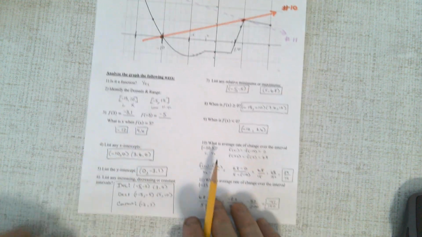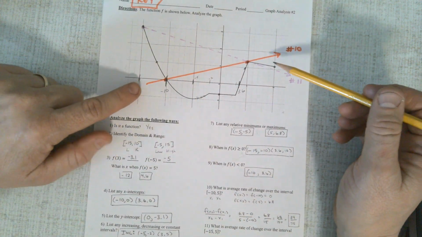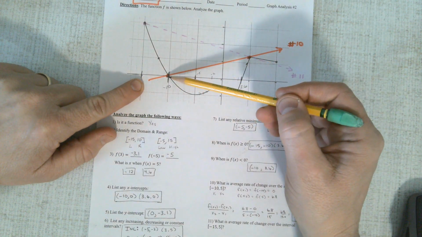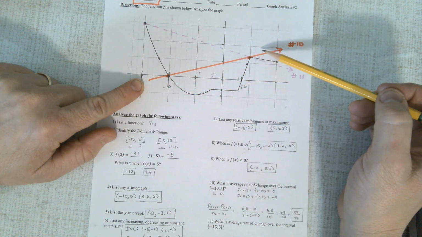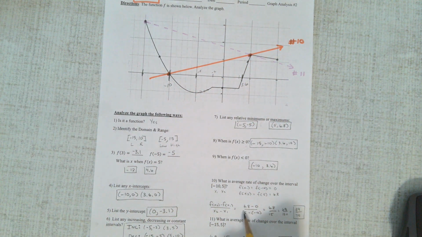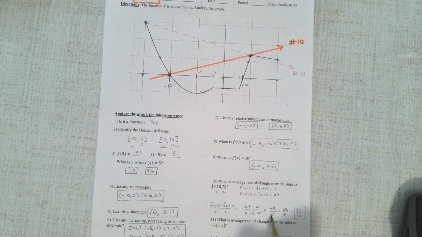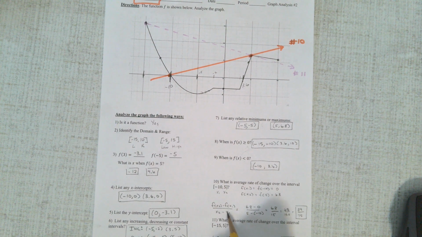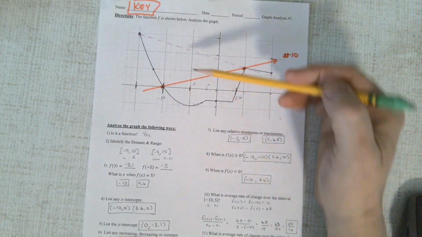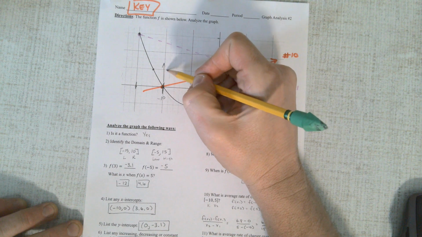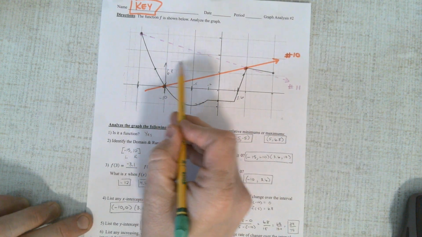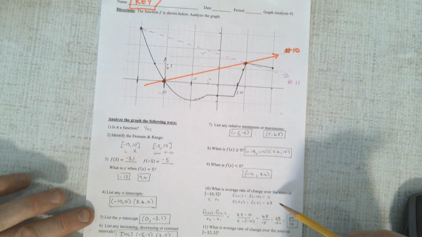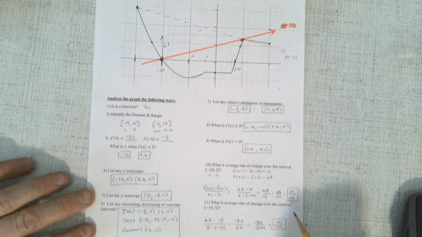Average rate of change, and that's what I have drawn here in this red line. From negative 10 to positive 5, the graph goes up. And we just subtract. 5 minus negative 10, 15. 6 minus 0, these are the outputs. Outputs over the inputs. We went up 6.8, and you can see it right here. Up 6.8 over 15, and that's called a slope. It's called an average rate of change. And I would simply reduce the fraction.